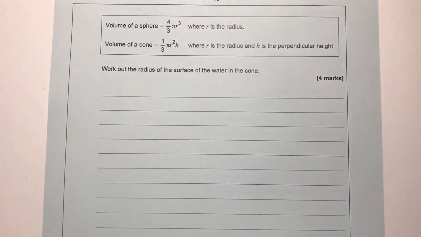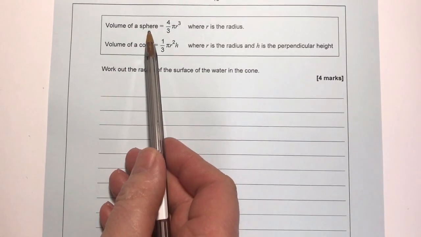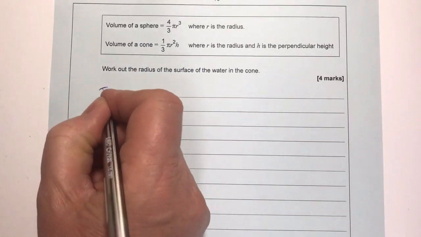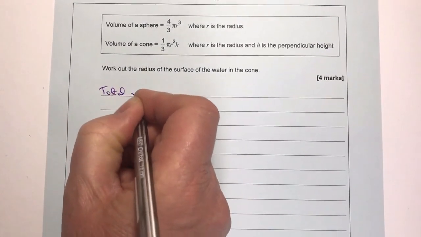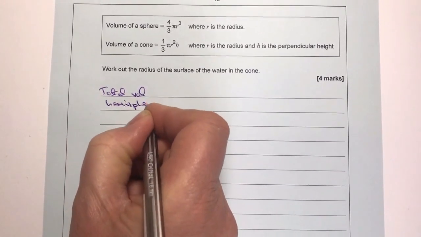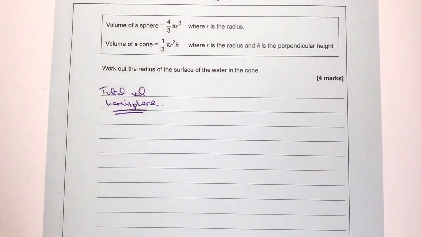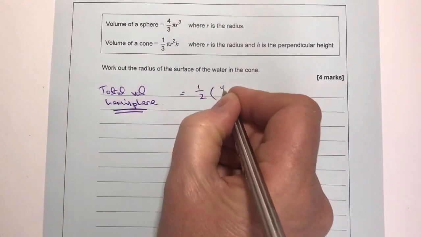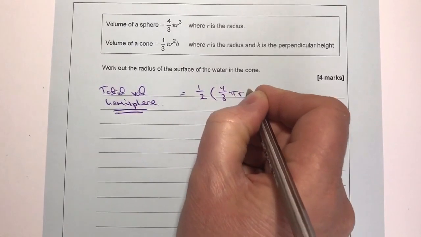Okay, so let's have a look at the total volume of the hemisphere, which is the first bowl. Remember this is the sphere, so whatever we do to this we have to halve it. So I'm going to put total volume of hemisphere, and I'm going to underline that just to remind myself that I need to put in a half times 4/3 pi r cubed.